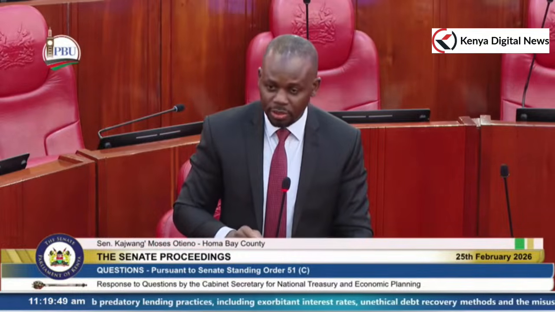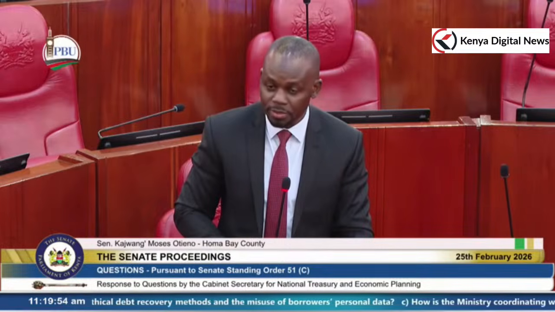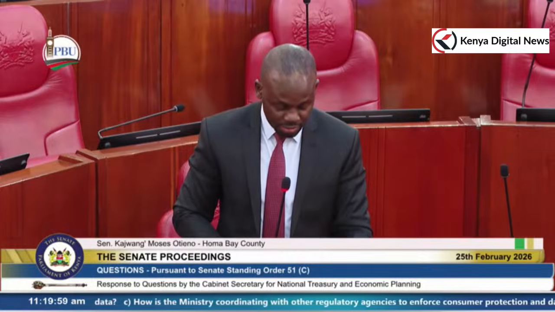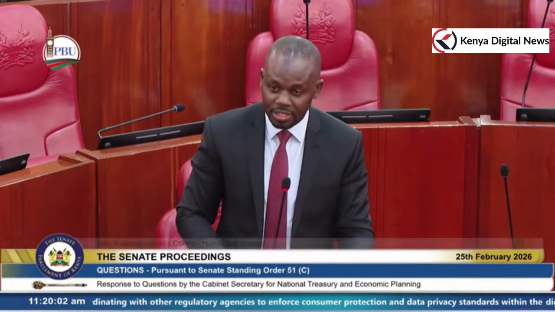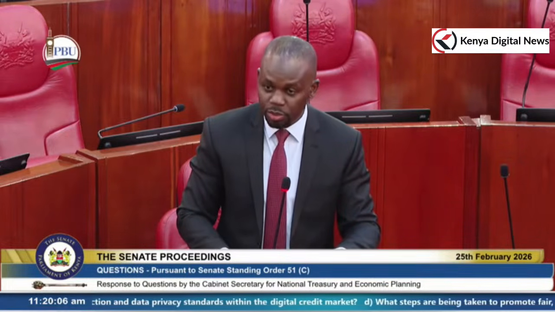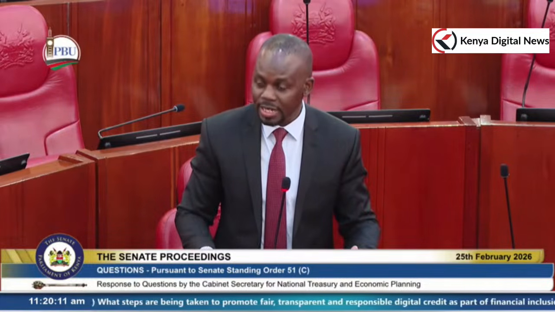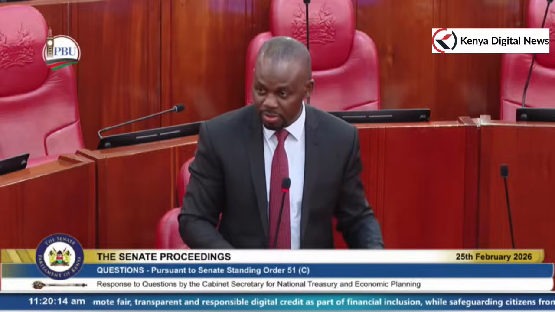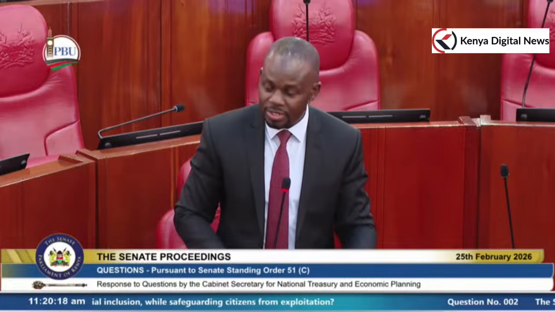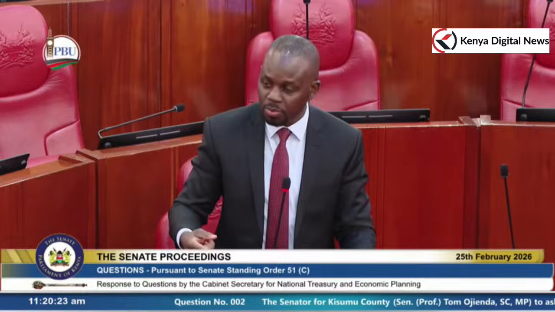In 2000, Joe Donde moved this nation to amend the Banking Act and to introduce Section 44A that introduced the in duplum rule. Mr. Speaker, I wanted to find out from the CS what measures the Treasury is taking to ensure that digital credit providers do not violate Section 44A of the Banking Act, which simply states that interest should never exceed the principal. We have seen most of these online and digital credit platforms where the interest is exploitative. The interest sometimes is double or triple the principal.